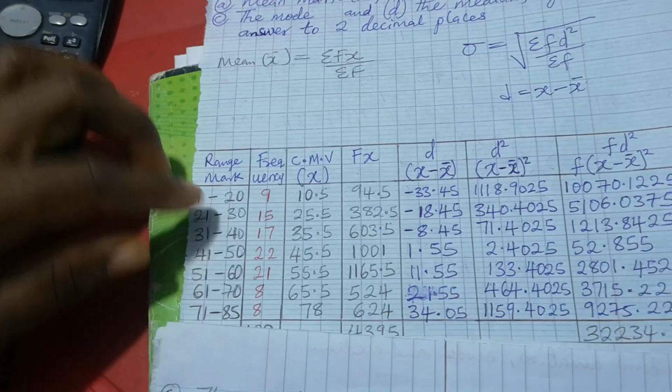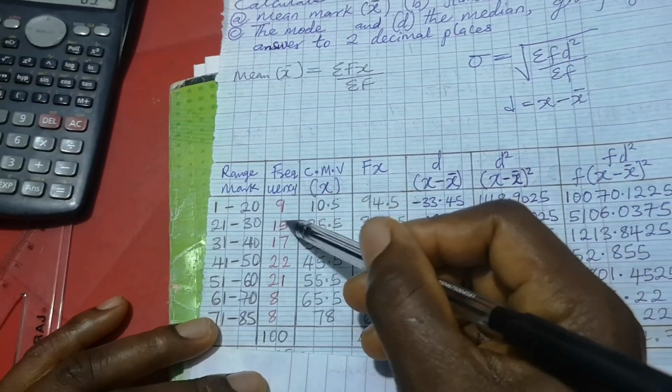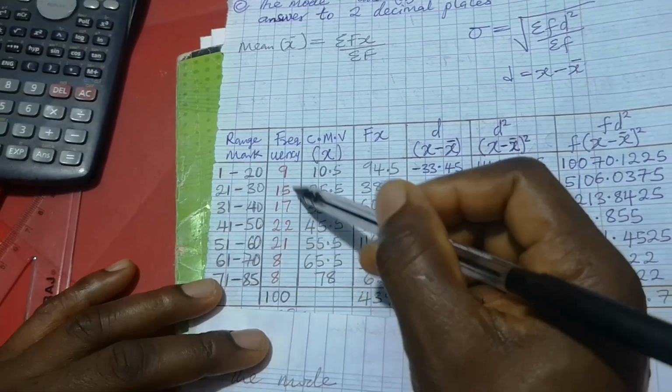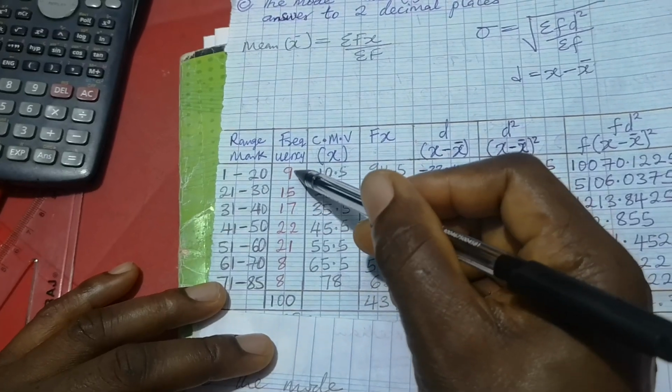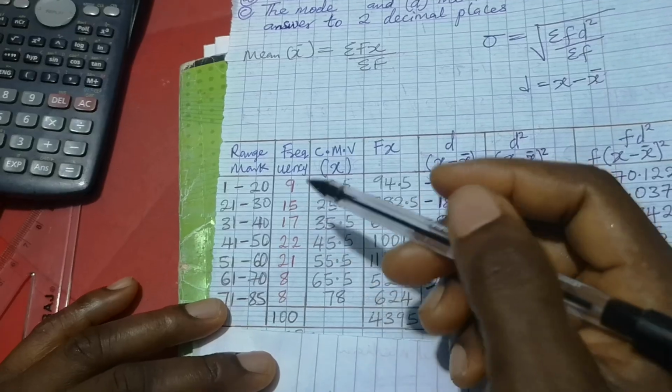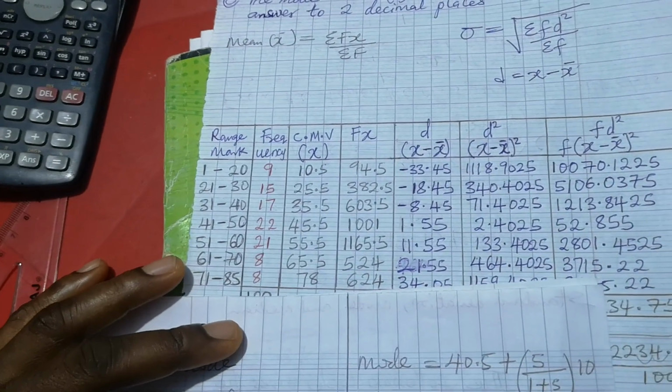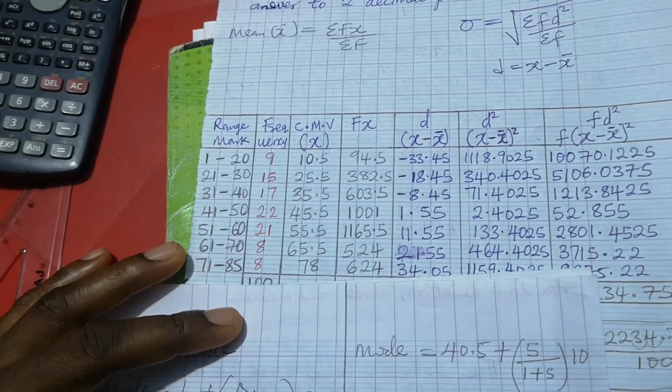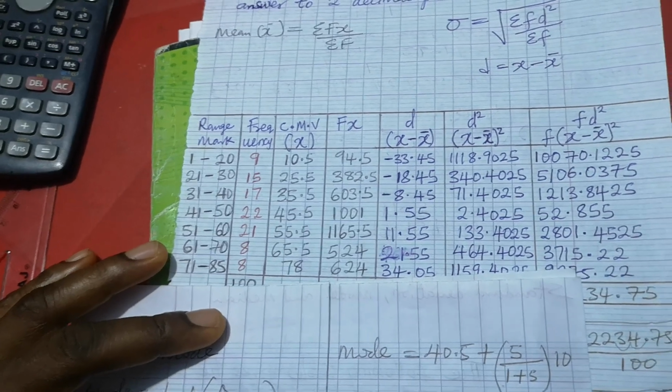When we add 9 plus 15 plus 17, we get 41, so the cumulative frequency before the median class is 41.